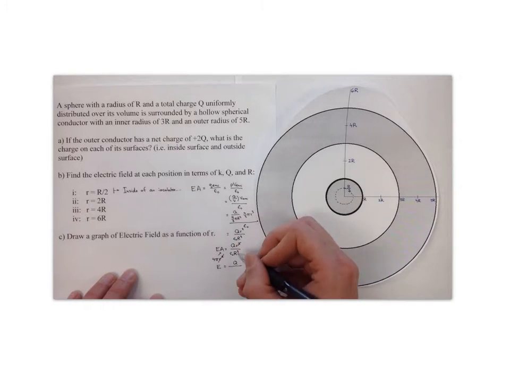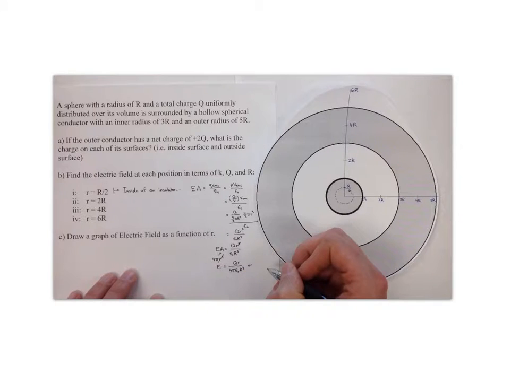I make a couple of errors here. That's alright, I'll talk about them. Alright. V enclosed. That's always the volume inside of the Gaussian surface. So that's that bit right there. Okay, so that's my V enclosed that you saw, which is going to be in terms of little r.